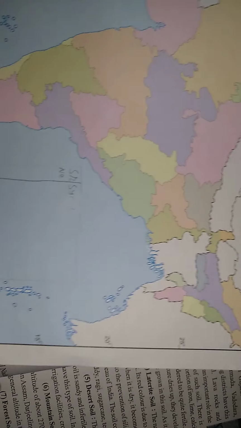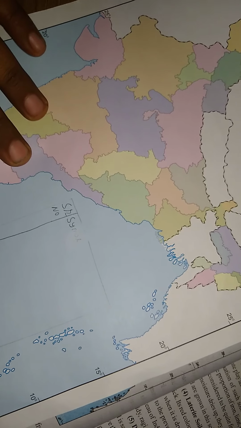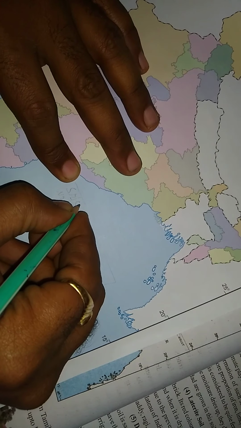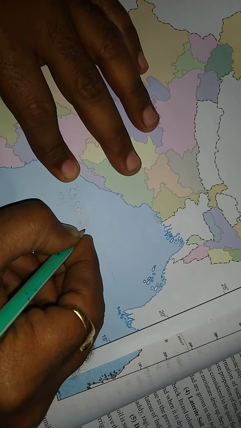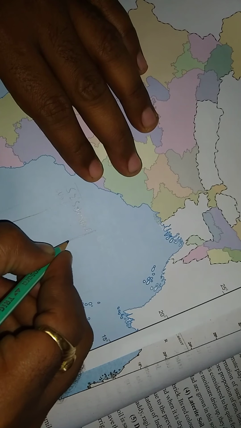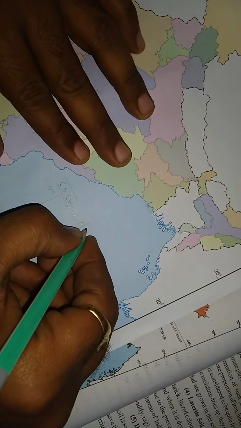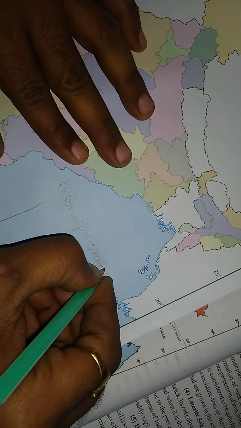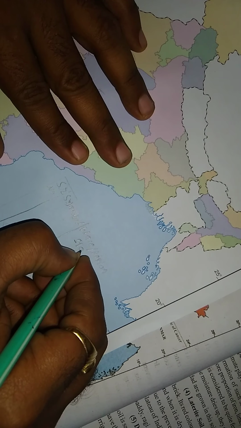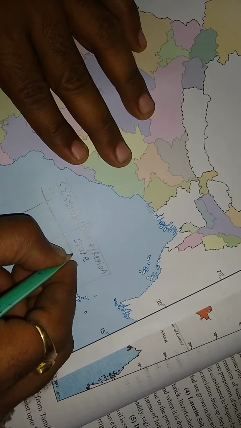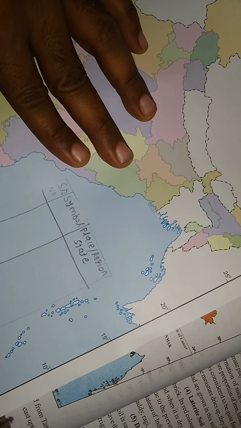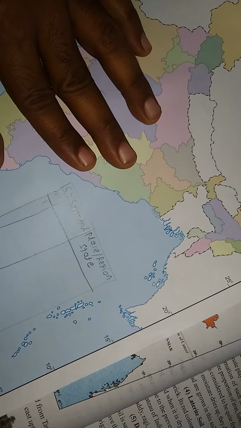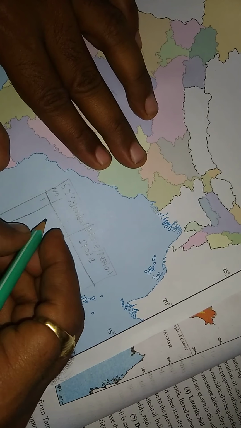First we have to prepare the legend here, that is serial number, then we go with symbol, and then you have to go place, region or state. Alright, now first we are doing what? First we are learning the desert soil, so we go with the symbol.